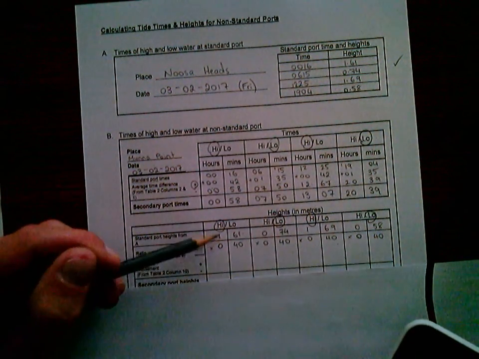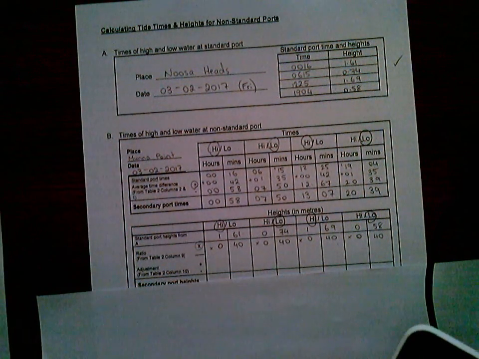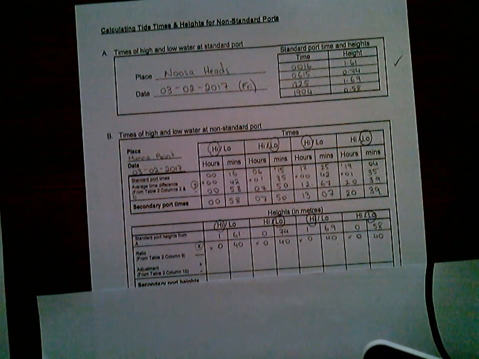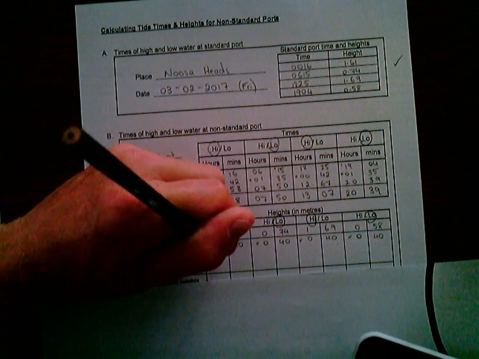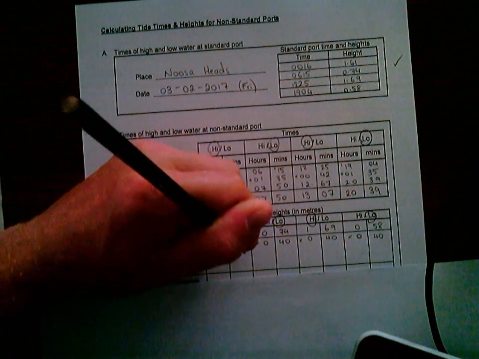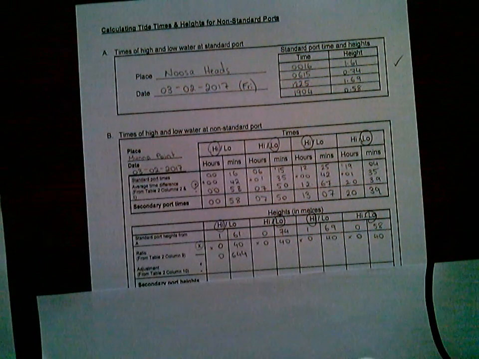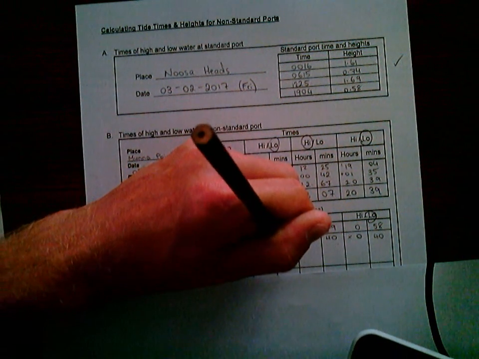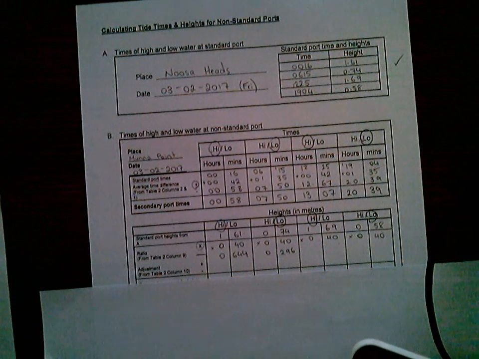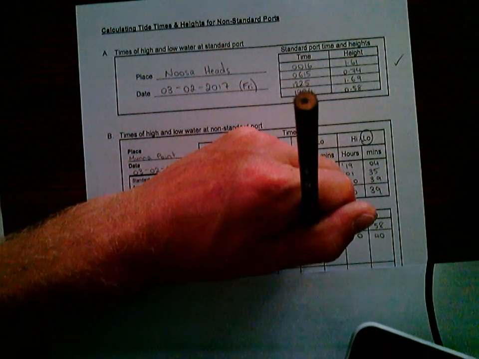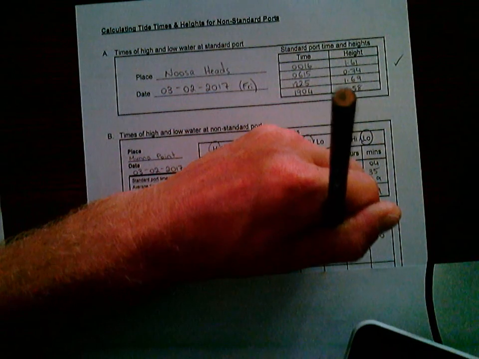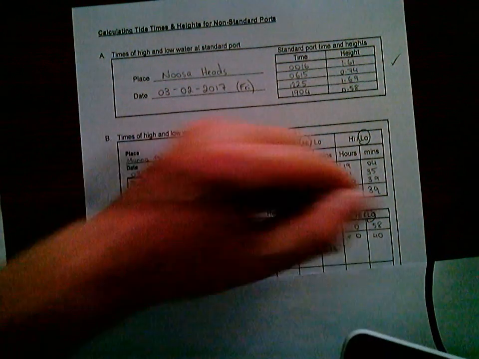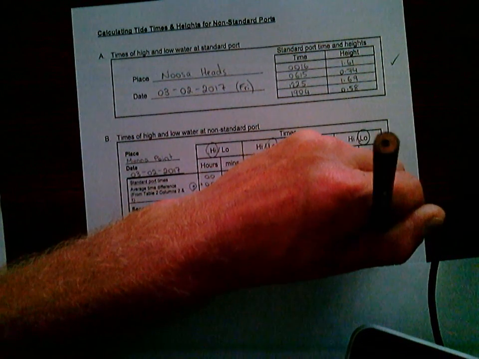Okay, so I need to multiply these two numbers together to get a result. To do that, use a calculator. It's going to save you a heap of time. 1.61 by 0.4 is 0.644. Okay, 0.74 by 0.4 is equal to 0.296. 1.69 by 0.4 is equal to 0.676. And 0.58 by 0.4 is equal to 0.232.